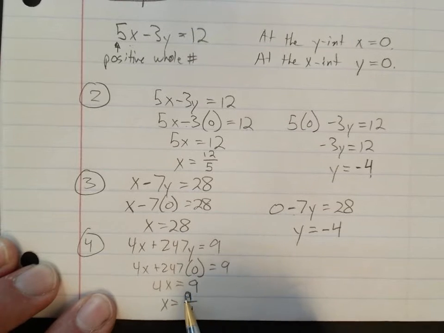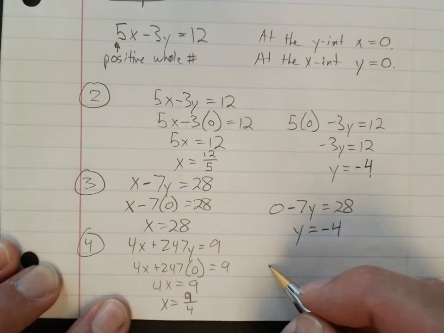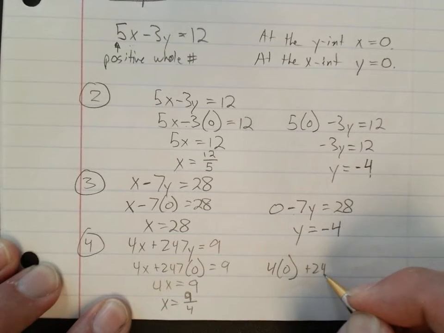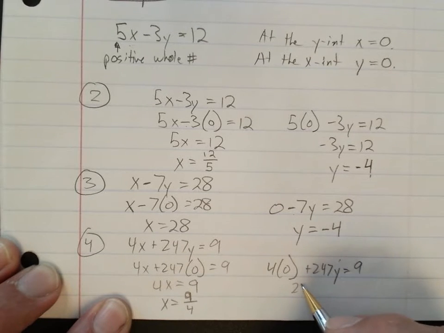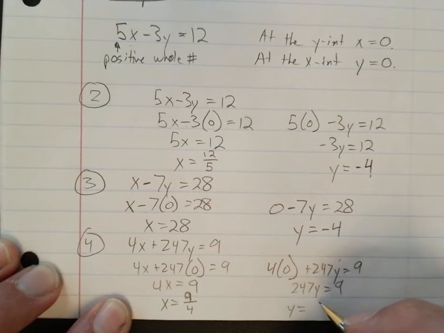That's going to be your x-intercept. And then for your y-intercept, x has to be 0, plus 247y equals 9. And then you get 247y equals 9. So the y-intercept is this beautiful number, 9/247ths. So pretty.